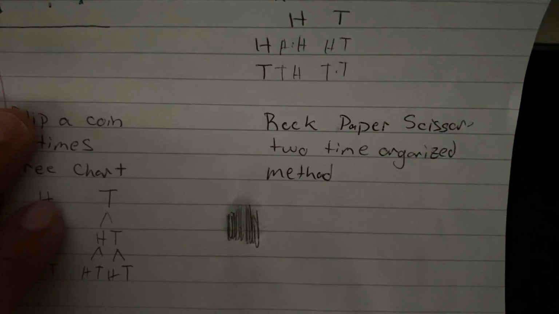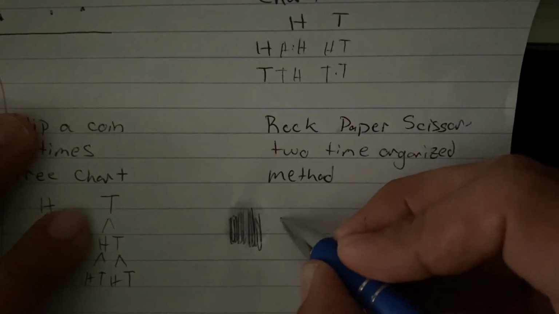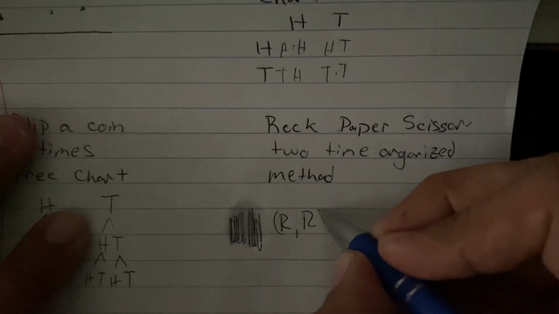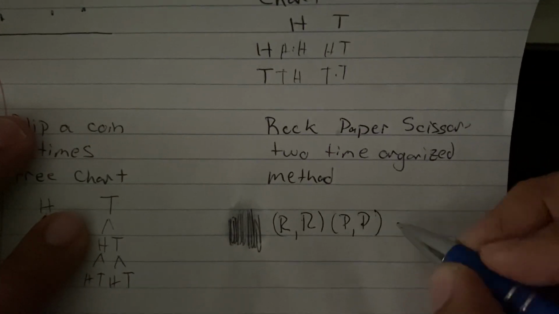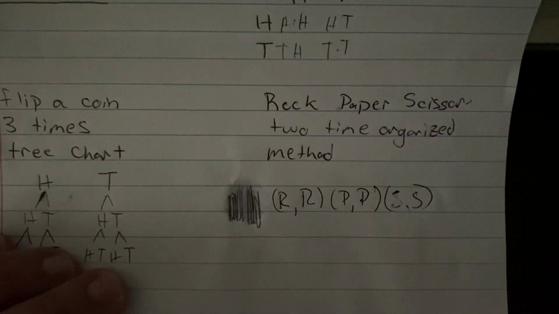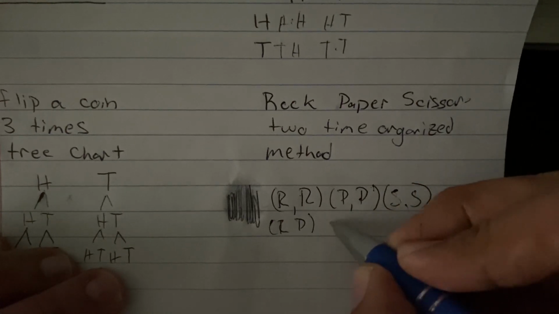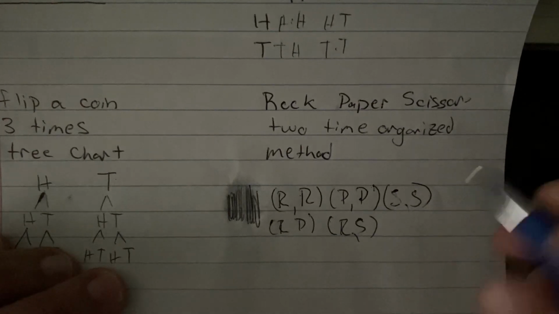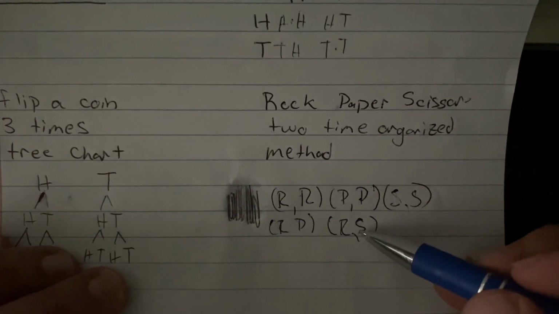Now here, the last one is the organized method. So, rock, paper, scissors 2 times. So I can do rock and rock. I'll start with the obvious ones, right? Rock, paper, and scissors. Okay, we get that out of the way. Now we'll do rock, paper, and rock, scissors, right? And I think we've got all the ones that start with rock.